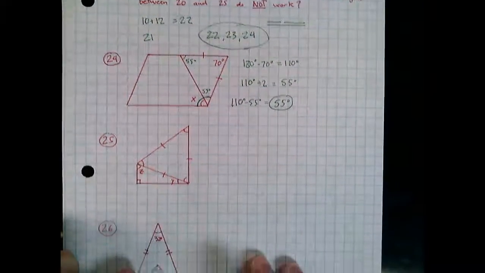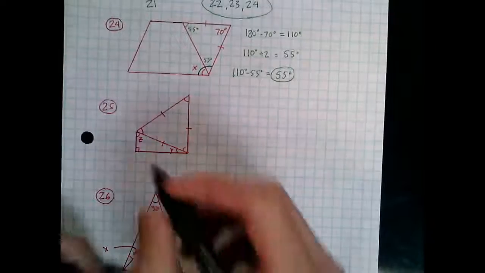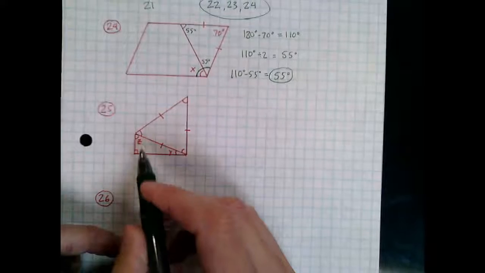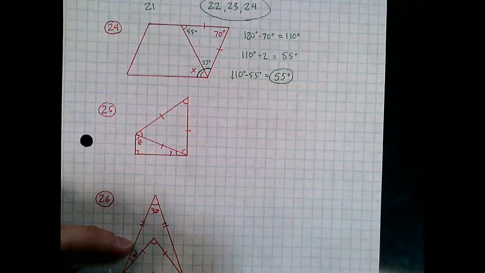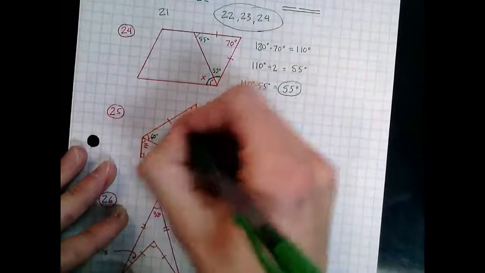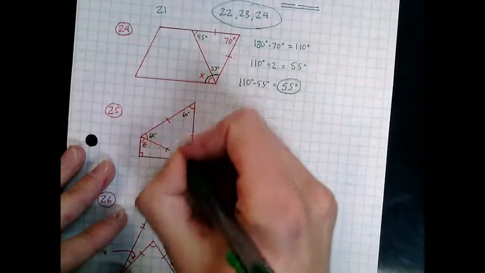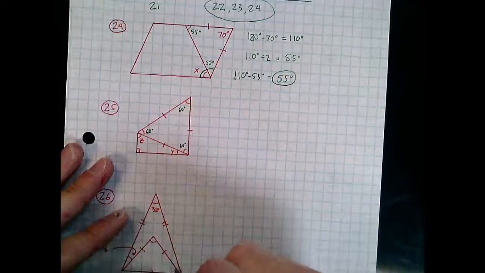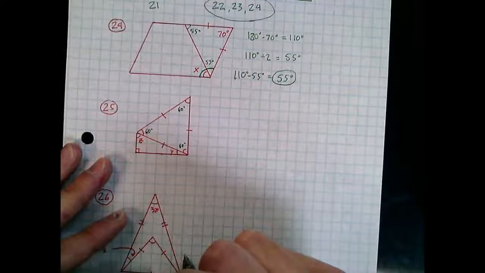All right, so let's look at this one. This one we're told that the entire shape is a trapezoid, and our parallel lines are these two. And we need to find two angles, Z and Y. Well, this is an equilateral. Right off the bat, I know that these are 60 degrees. And how do I know that this is an equilateral triangle? Because of these lines. They tell me they're all equal to each other. What else do I know?